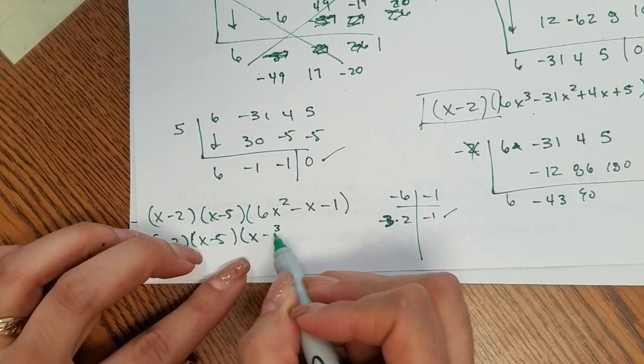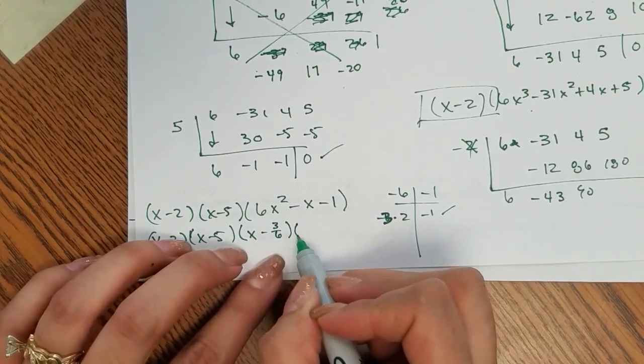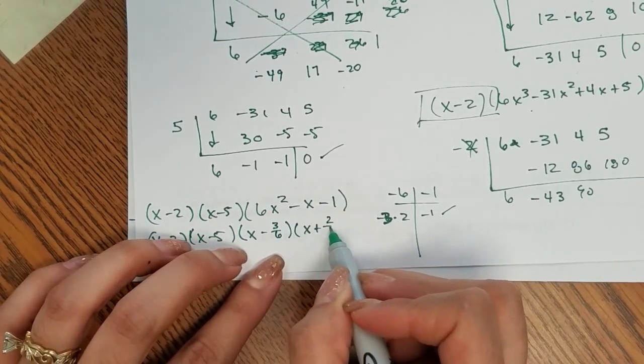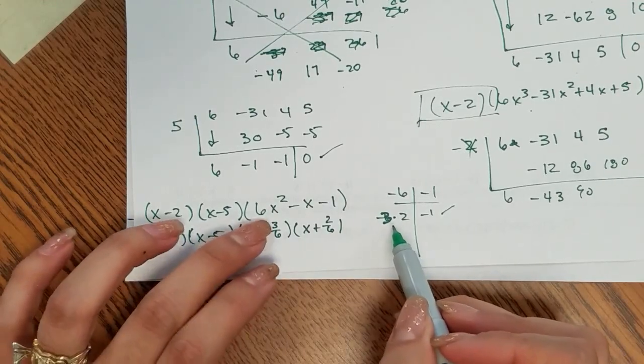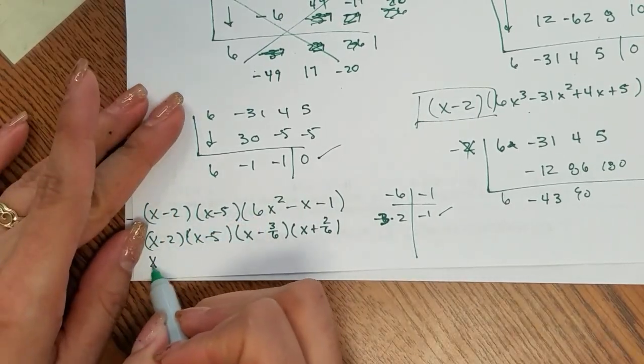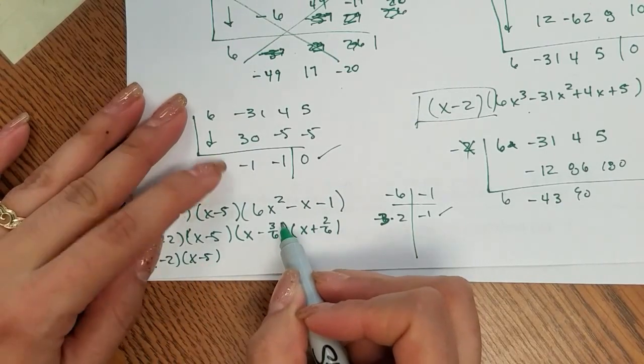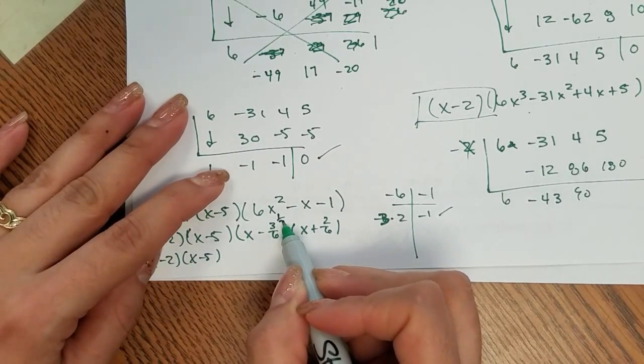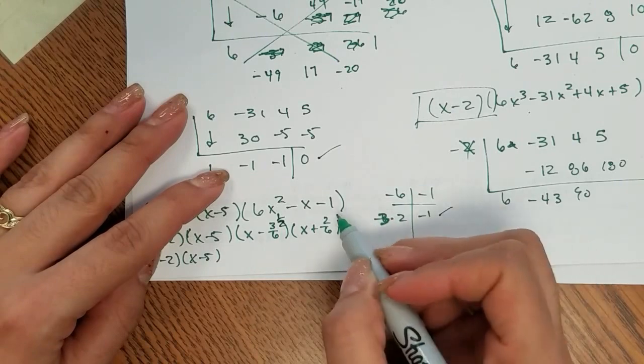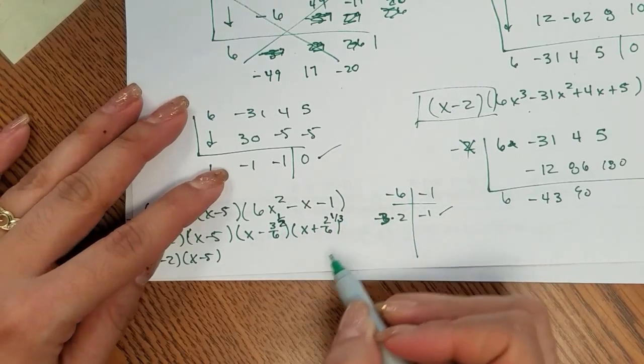x minus 3 over 6, x plus 2 over 6. Remember, it's always the factor over your value for a. x minus 2, x minus 5. This is going to simplify to 1 over 2, and this simplifies to 1 over 3.